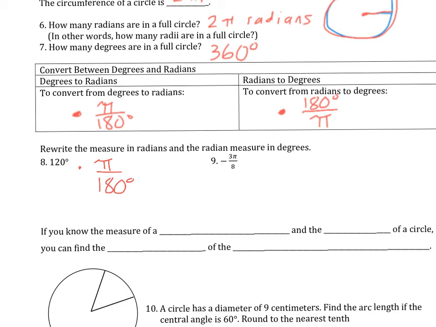We can divide both of those by 6, or we could divide these original numbers by 60. So reducing, divide 120 by 60, you get 2. Divide 180 by 60, you get 3. So that is 2/3 pi radians. And you don't have to write the word radians. The pi tells you that it's in radians.